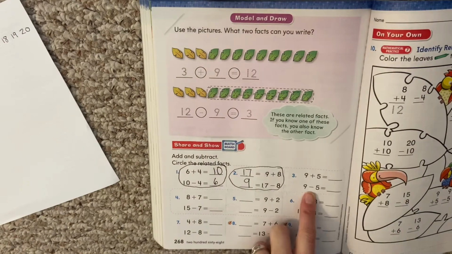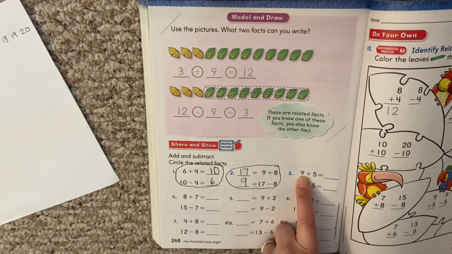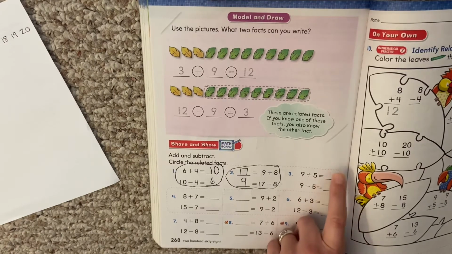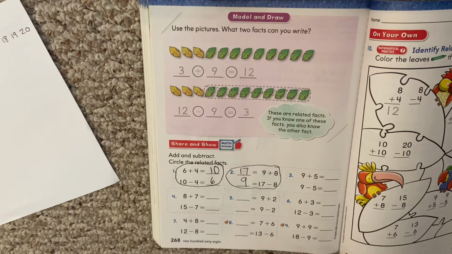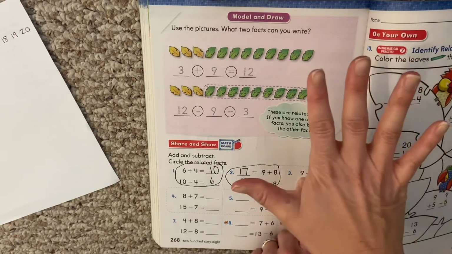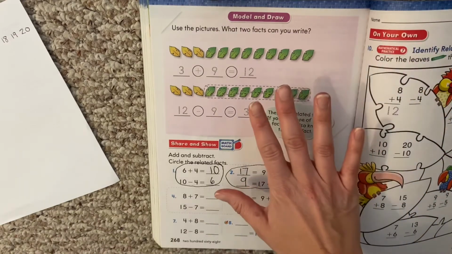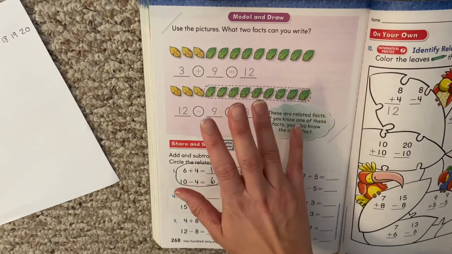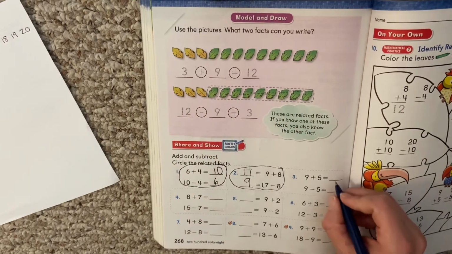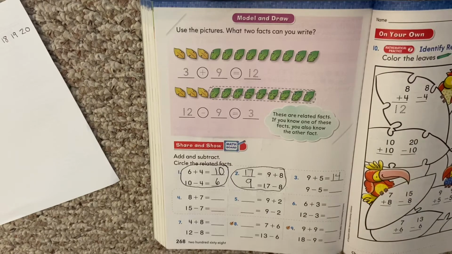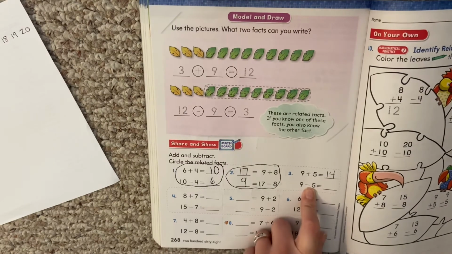Okay, let's try this one. 9 plus 5. All right, so remember, we always have to get our answer first so that we can try. 9 plus 5, so I'm going to put 9 in my head because that's the big number, 5 on my fingers. You ready? 9, 10, 11, 12, 13, 14. 9 plus 5 is 14.